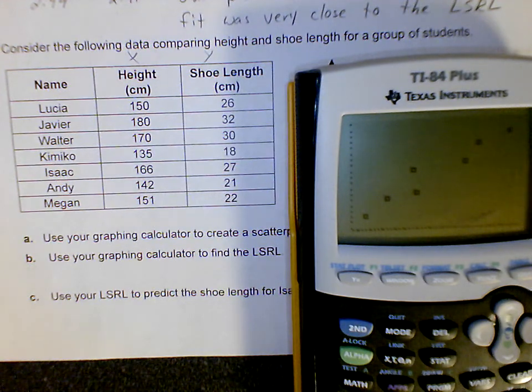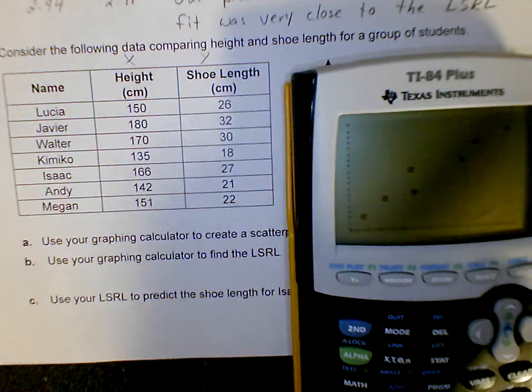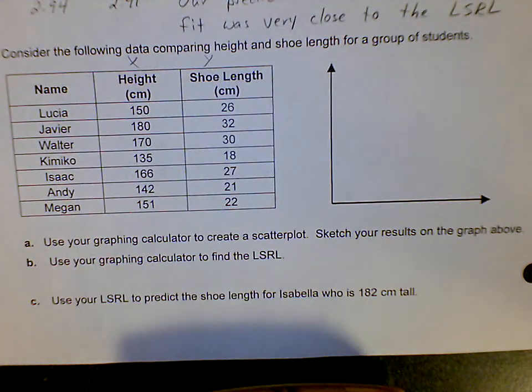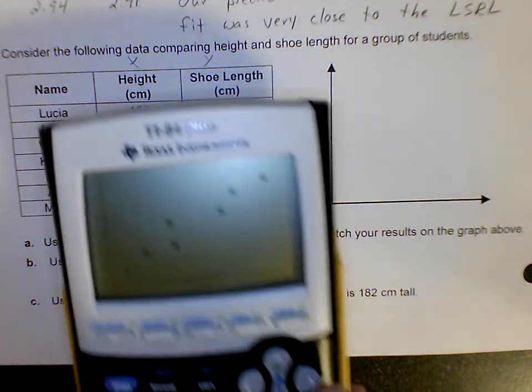Next step, step number 5. Find the regression model for the data. Press stat, right, 4 for the linear model. Before I get too ahead of myself, though, let's answer the questions on the sheet. Question A says, use your graphing calculator to create a scatter plot. Sketch your results on the graph above. Anytime it tells you to sketch your graph or sketch your results on the graph, I'm not looking for perfection. I just want to see you do something that looks like that.